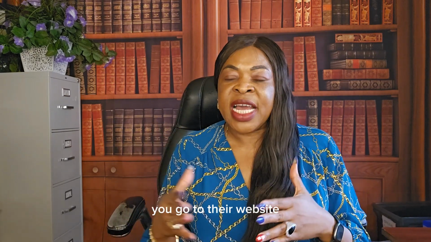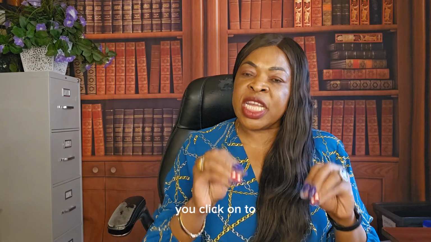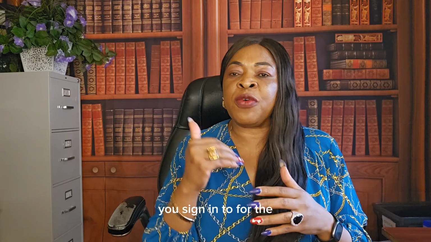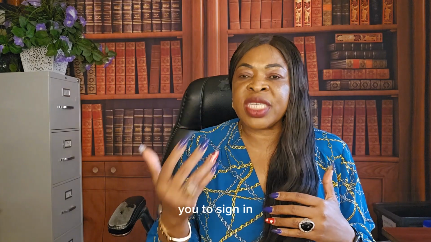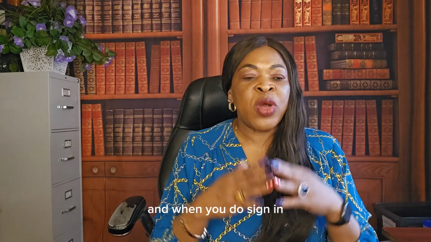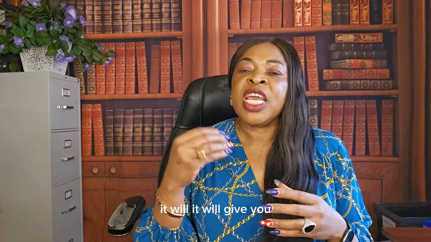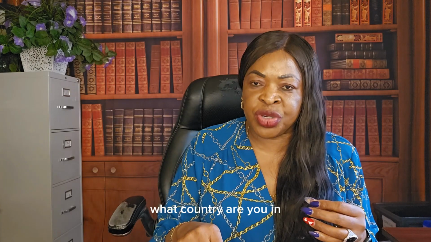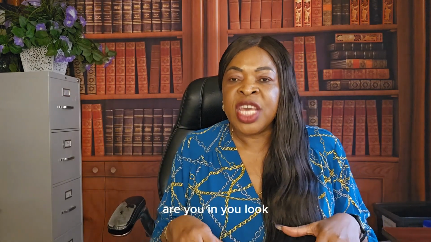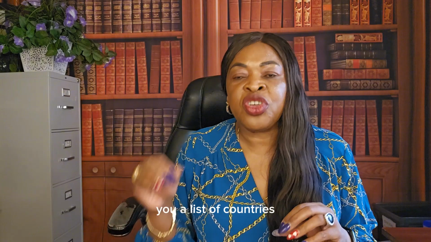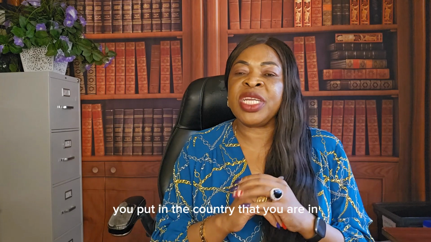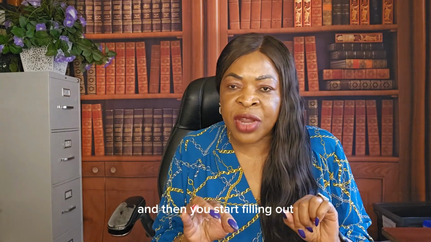You go to their website, and then you click onto the application. That is, you sign in. You sign in looking for the DS 160 application form. It will ask you to sign in, and when you do sign in, it will ask you what country you are in. You look, they will show you a list of countries. You choose the country. Wherever you are in the world, you put in the country that you are in, and then you start filling out the application.